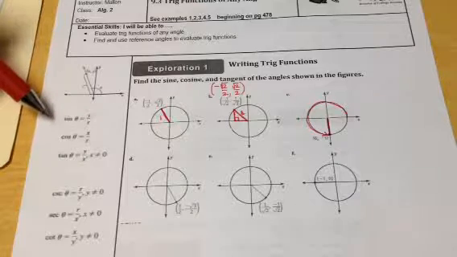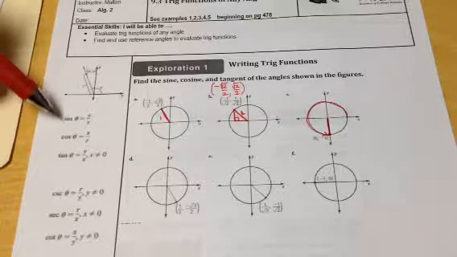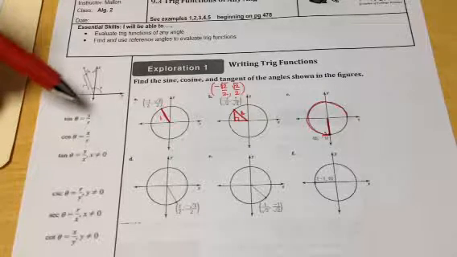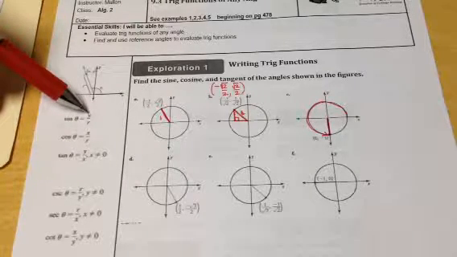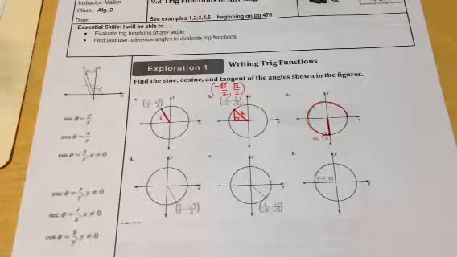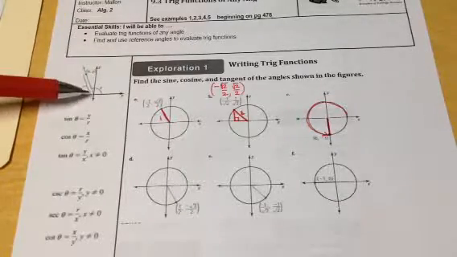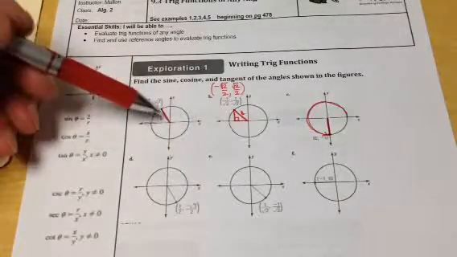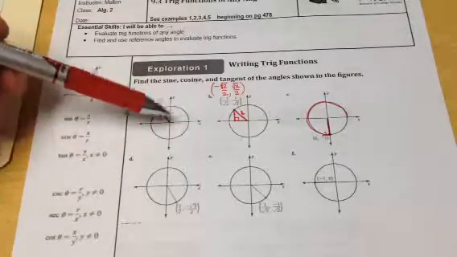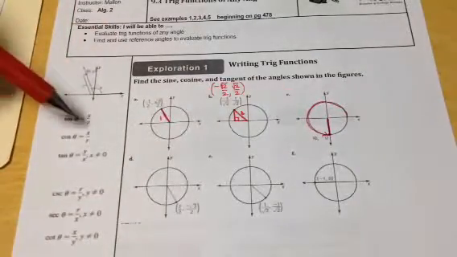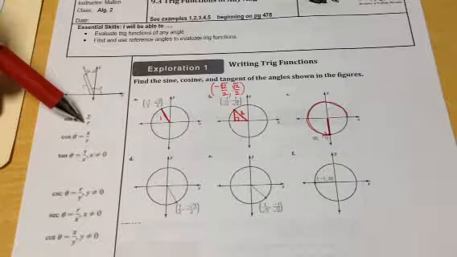And over here in your margin, it shows that you can find the sine by taking the y-coordinate of the point over the radius. Now, in all of these, we have radius 1.